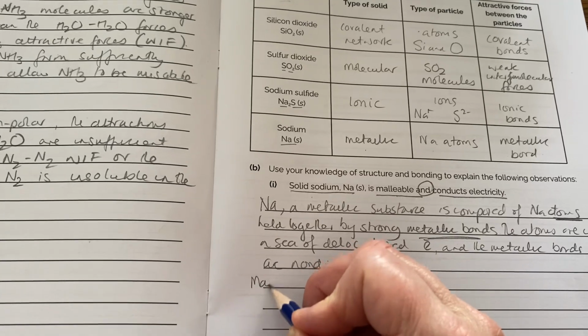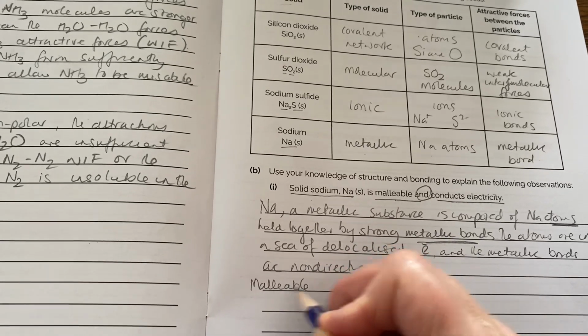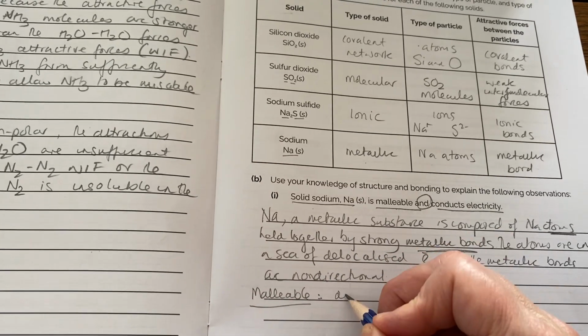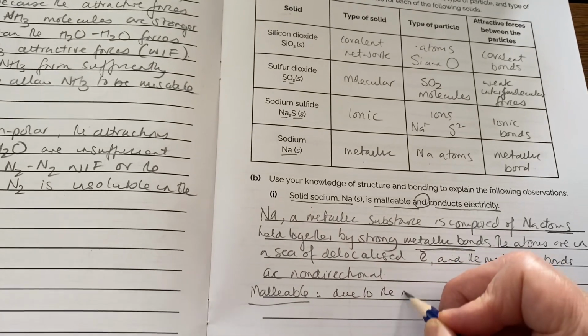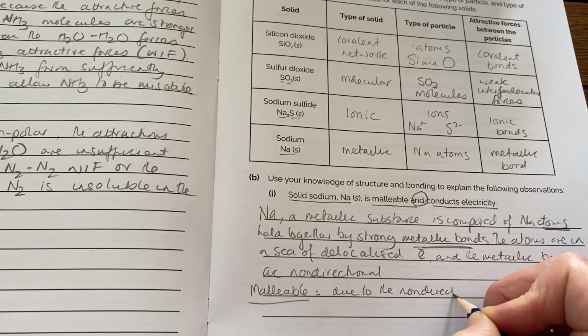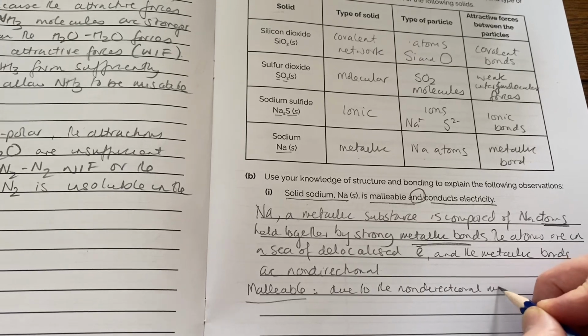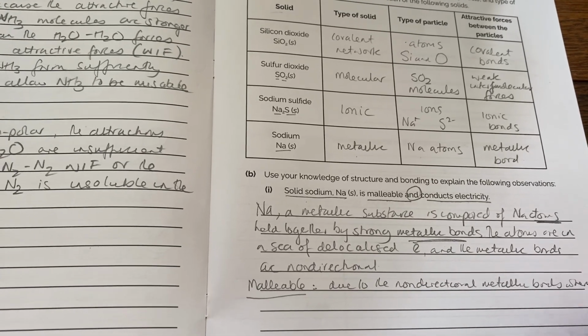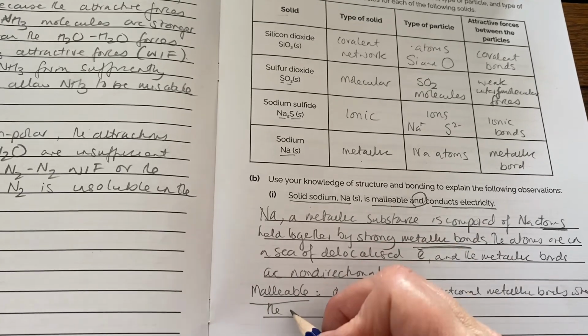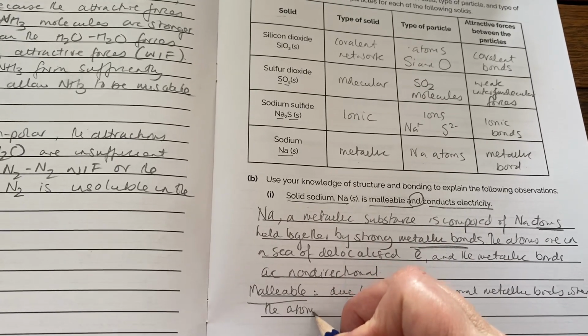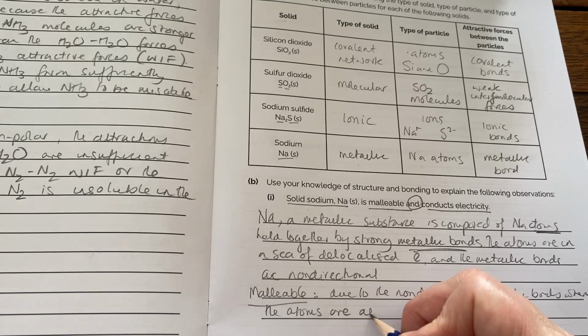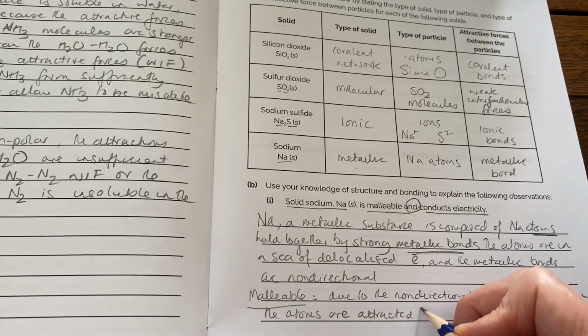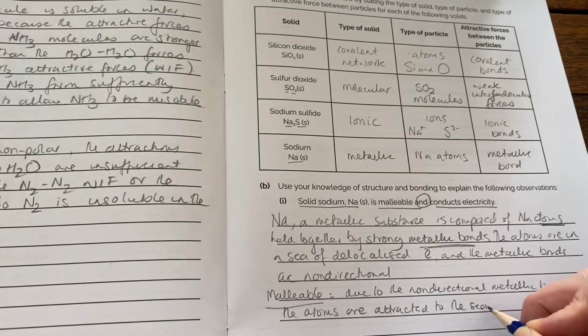So malleable, due to the non-directional metallic bonds, where the atoms are attracted to the sea of electrons.